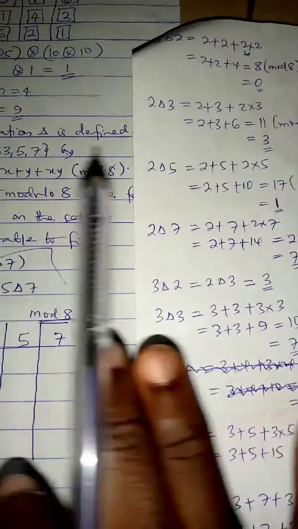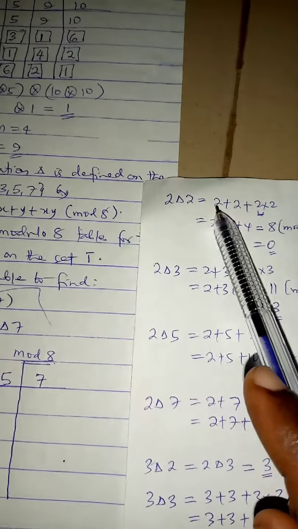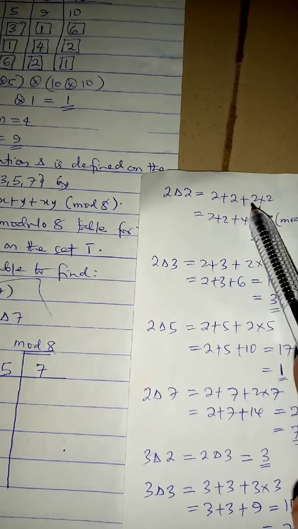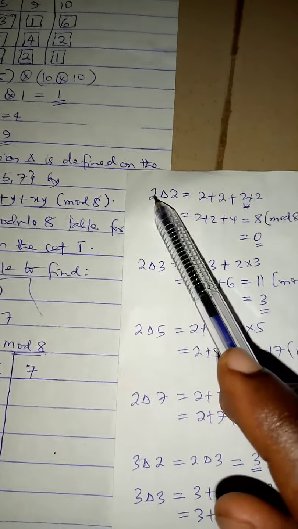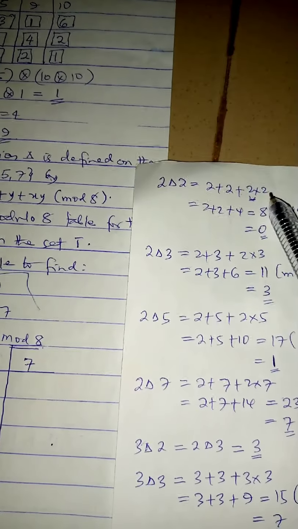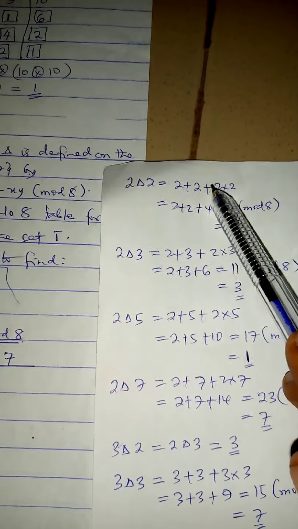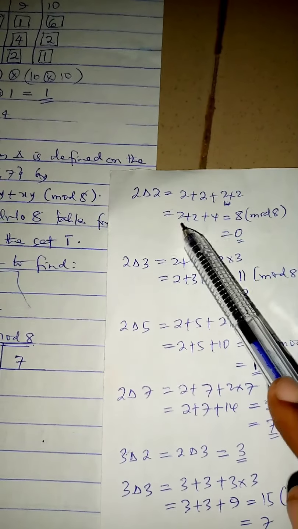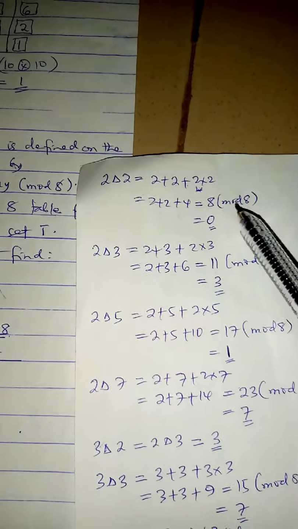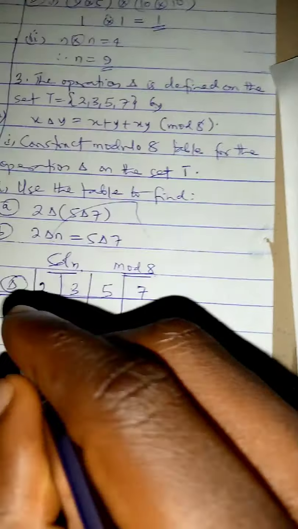Using my formula, when you say 2 triangle 2, you know it's x plus y plus xy. So my x is 2, my y is 2. So you put them to replace your x and y, and this will give you 8. 2 times 2 is 4. With all this, 8. 8 mod 8, remove 8, it will give you 0. So you write 0 here.